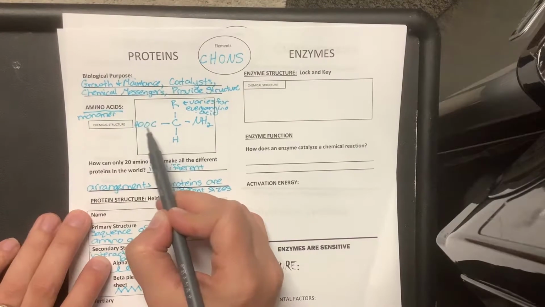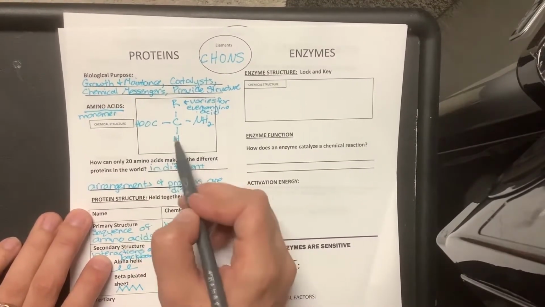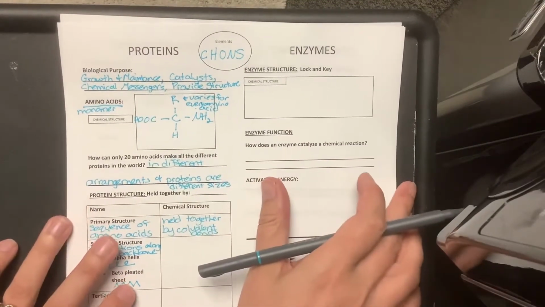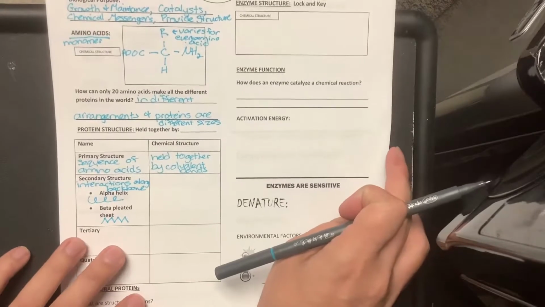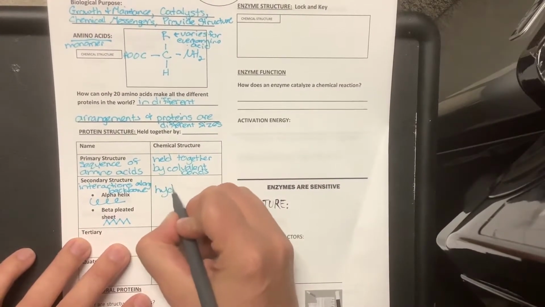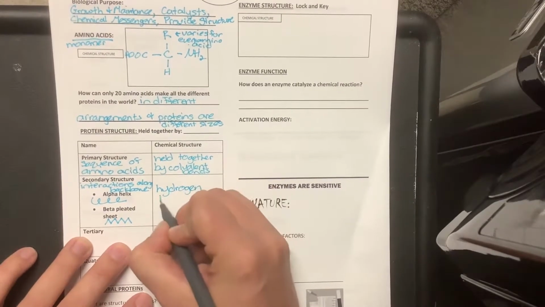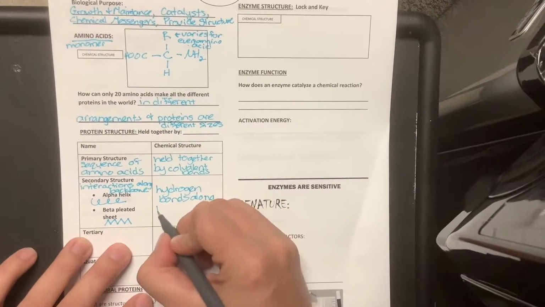You can see there are some polar regions, and so there's some polarity. And so there's some polar bonding, hydrogen bonding happening. So the chemical bonds that are happening are hydrogen bonds along the backbone.